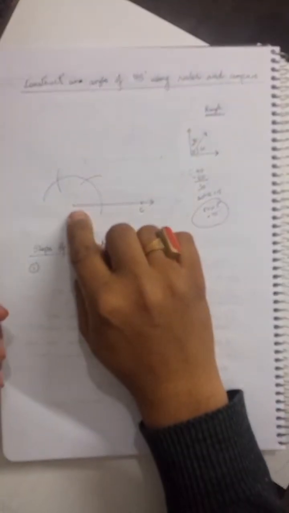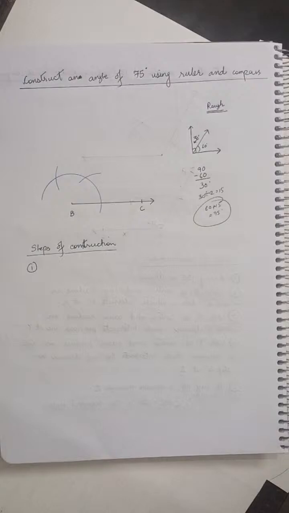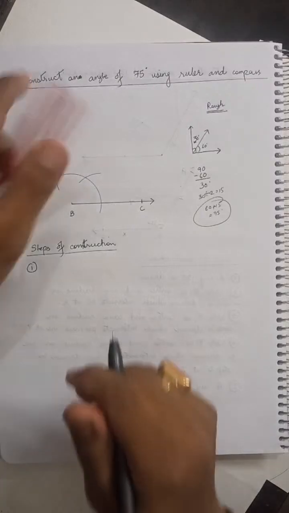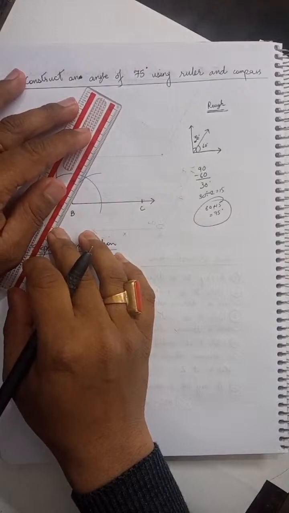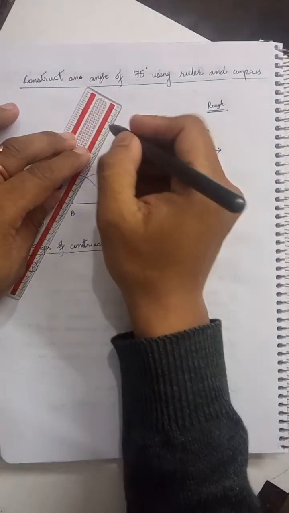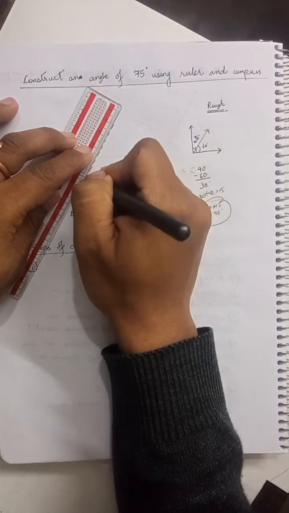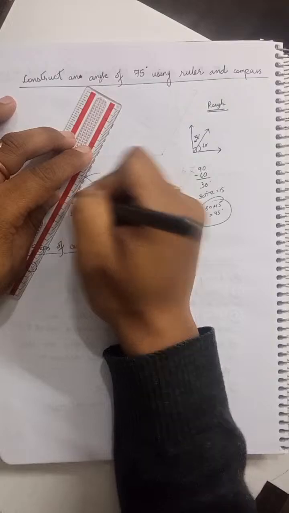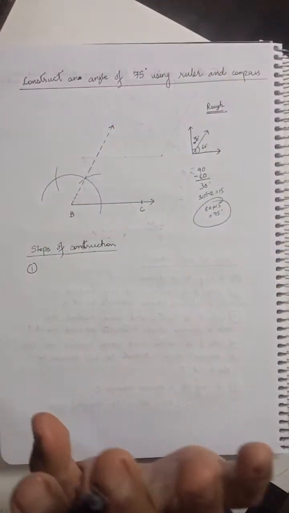Okay, now if we join the ray, I mean if we start drawing the ray from point B through this point, it will give our 60 degree. So what I will do, I will draw the ray, but I will draw it with dotted lines. So this is our 60 degree.